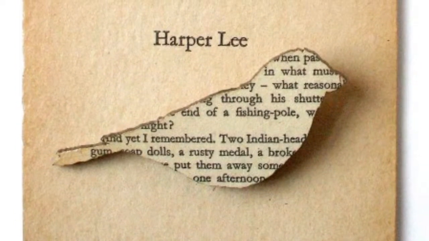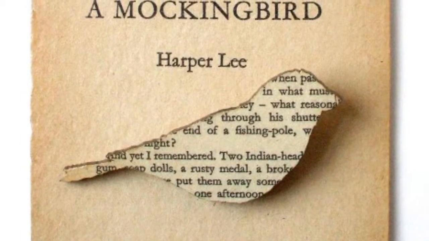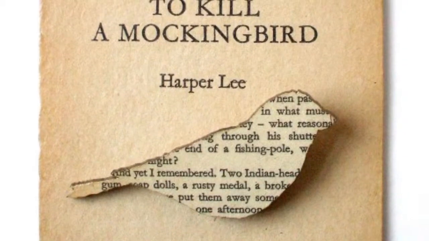There's a great deal of historical context to the novel To Kill a Mockingbird, and the more background knowledge you have, the more you will understand and appreciate this classic work of literature.